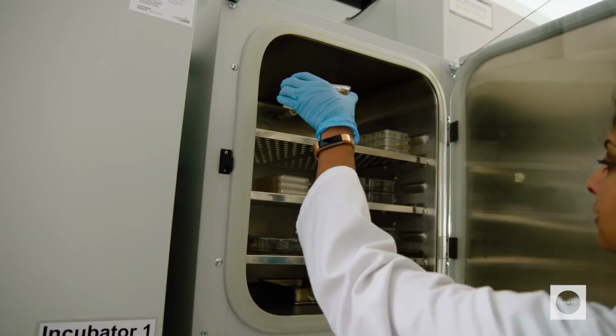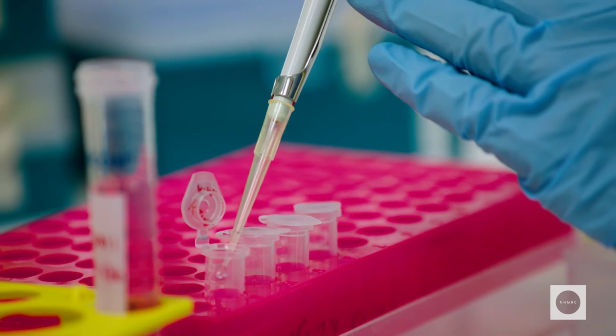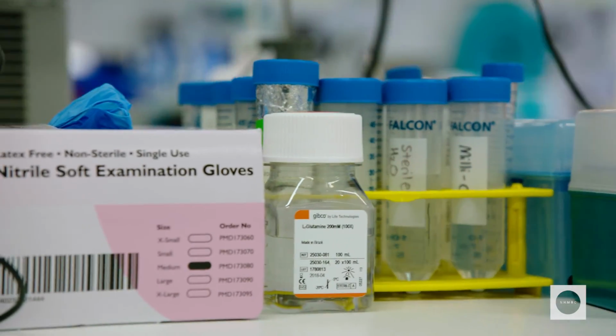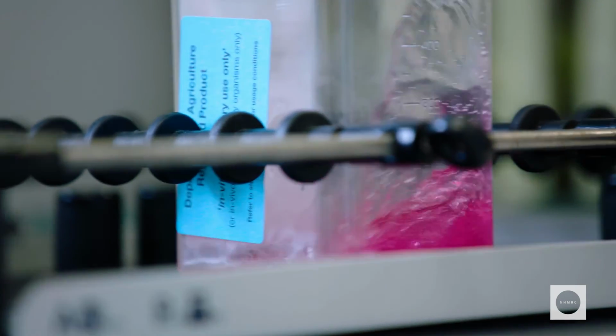Welcome to the NHMRC Investigator Grants 2019 Grant Review Panel webinar. This webinar will take you through the steps of the Investigator Grant peer review process as outlined in the Investigator Grants 2019 Guide to Peer Review.